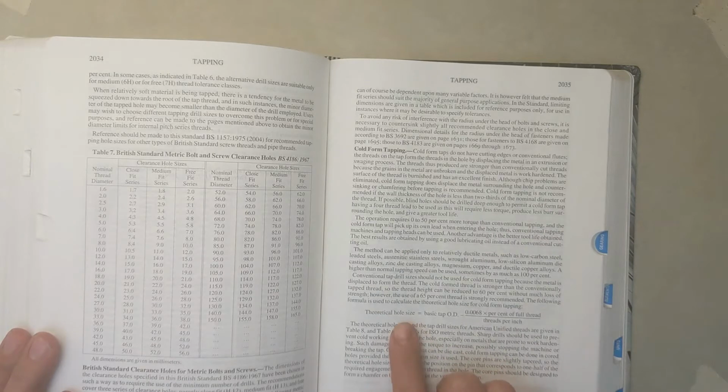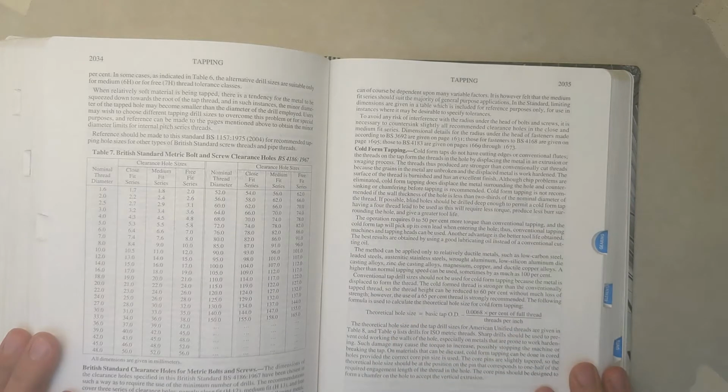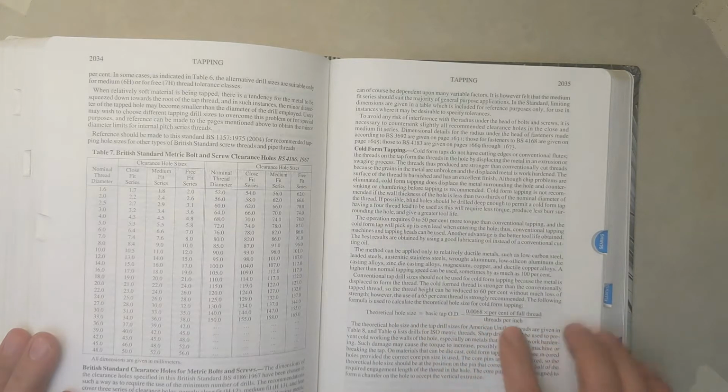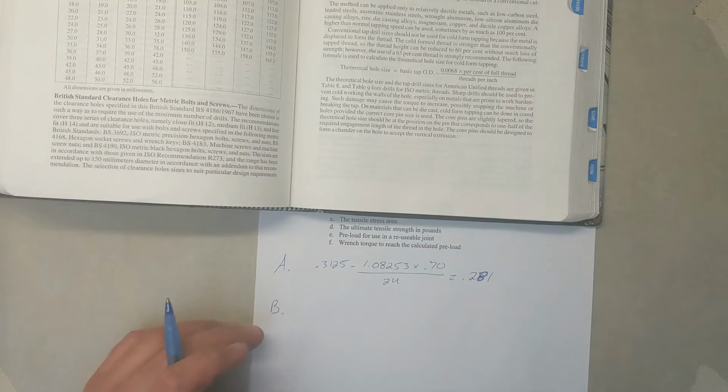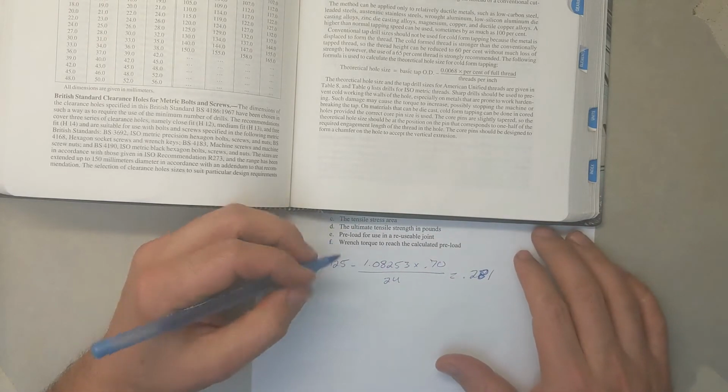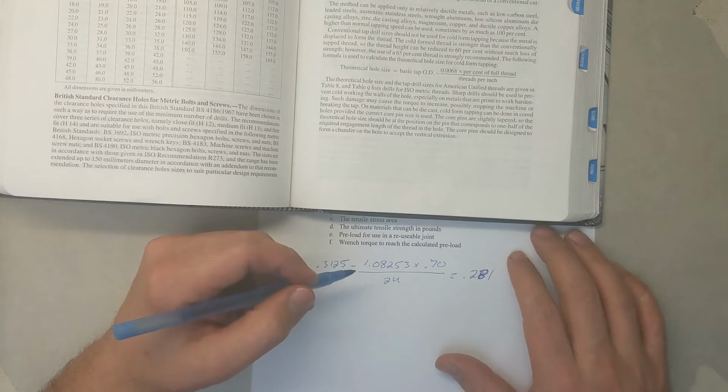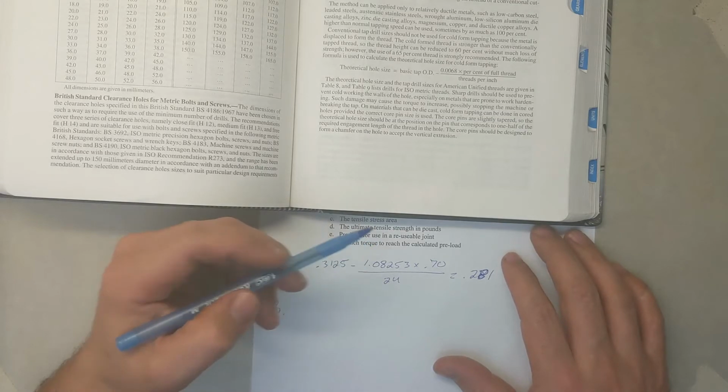If you just read through this section, they'll talk about how to find your tap drill size for a forming thread. But there is one issue here. This seems to crop up every semester when we use this, and it's worth talking about.